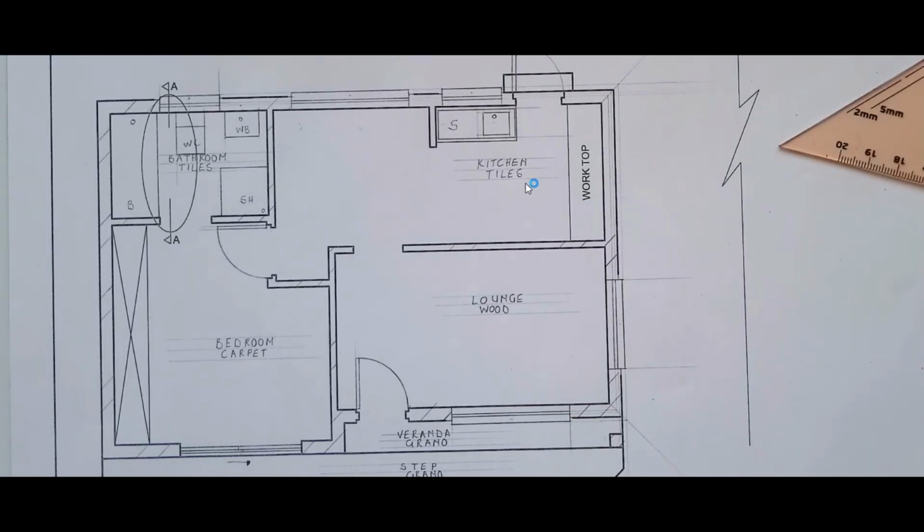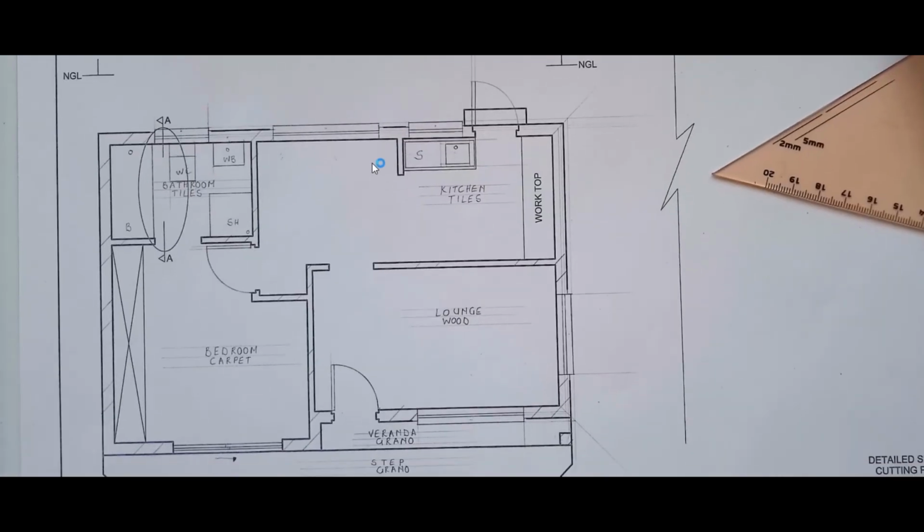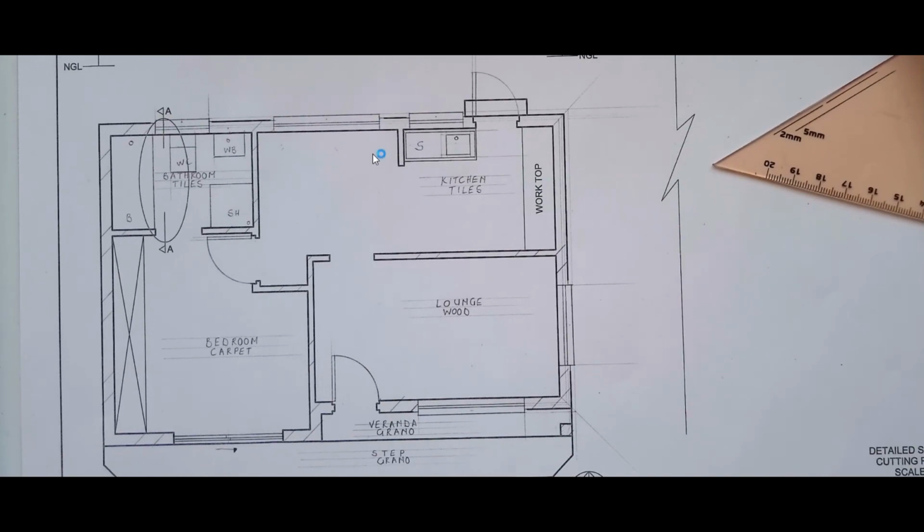Once the hatching is done, then only then can you say that you are done with your floor plan. So the last thing you'd want to do is to label it, but it's already been labeled for you.